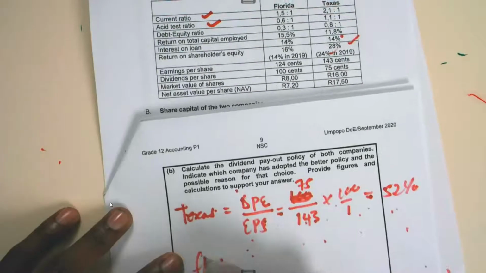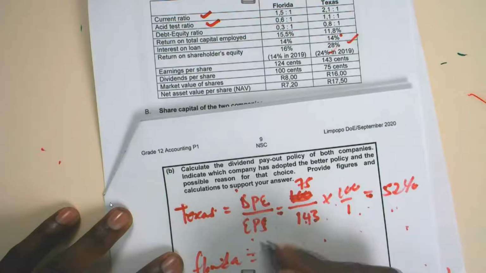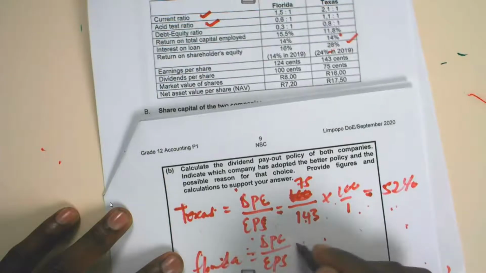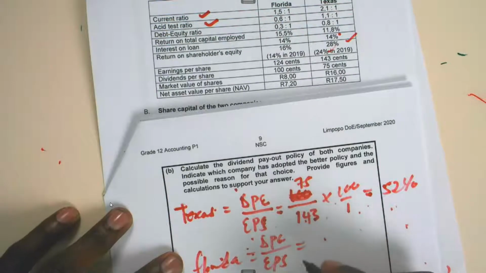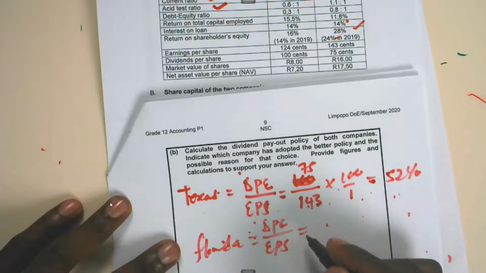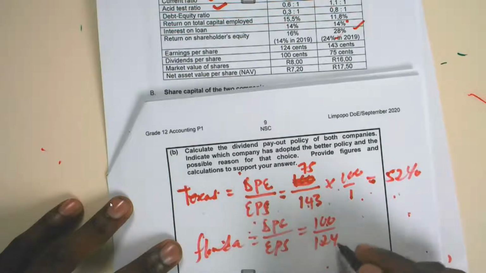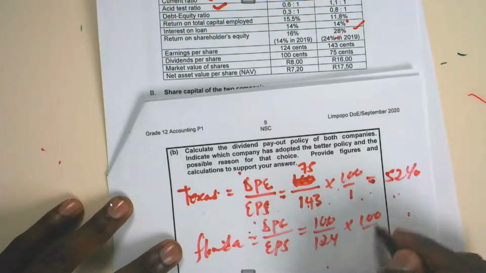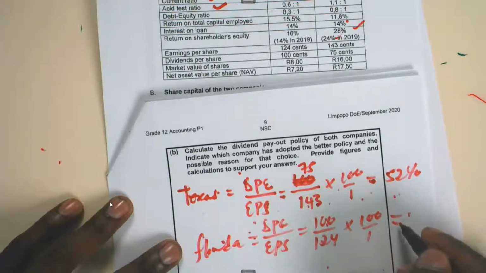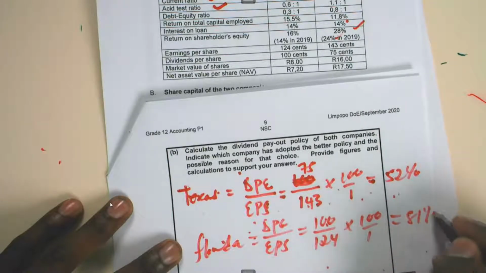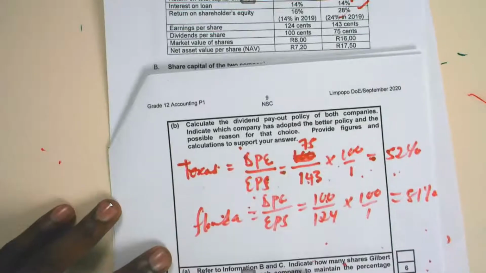But when we go to Florida, we do the same thing, dividends per share divided by earnings per share. We need to know how much they have paid. In the case of Florida, we are going to say 100 divided by 124 multiplied by 100 over 1. Then it means 81% of the profit was paid to the shareholders.